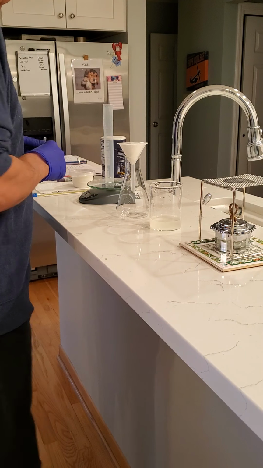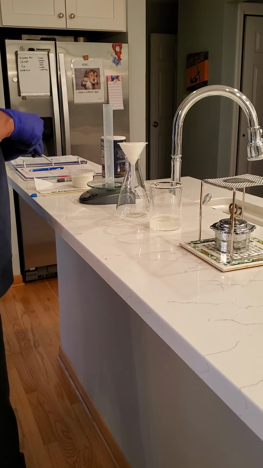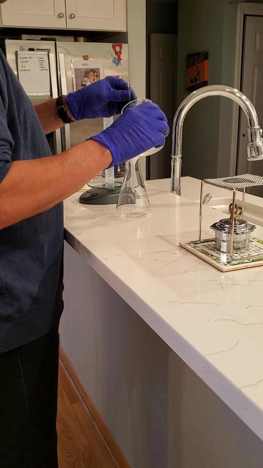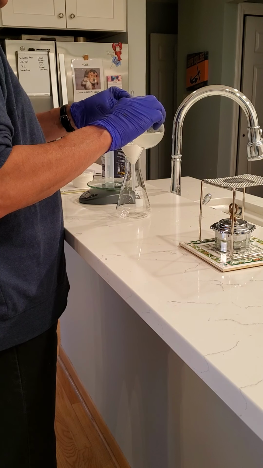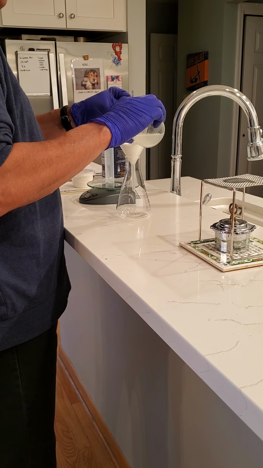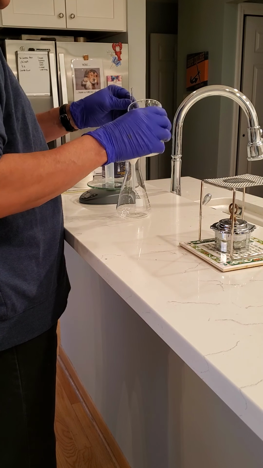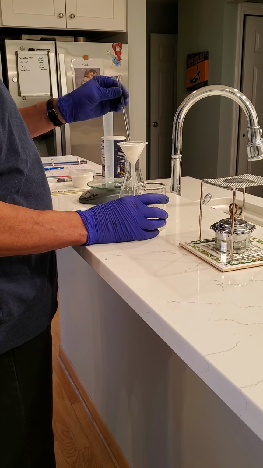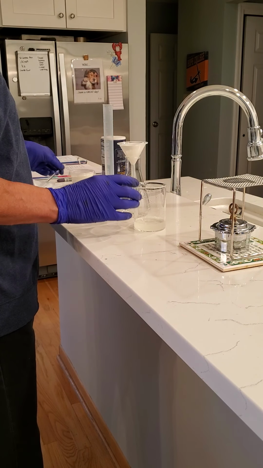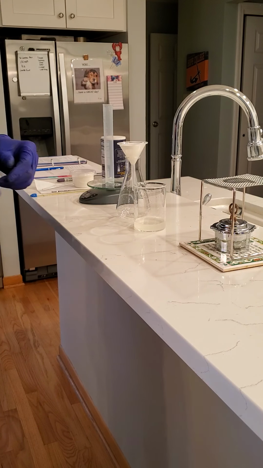This may take a few minutes, and I'll have to come back after it's filtered through because sometimes the filtration takes a while. We don't want to overrun the filter paper. Okay, so we're going to let that filter, and then we'll be back for the last step.